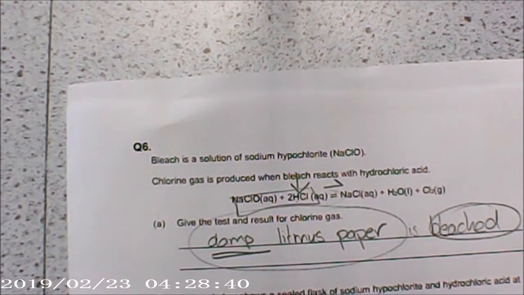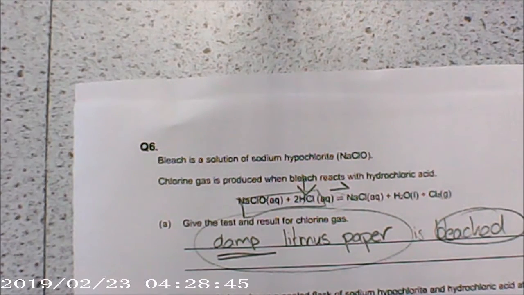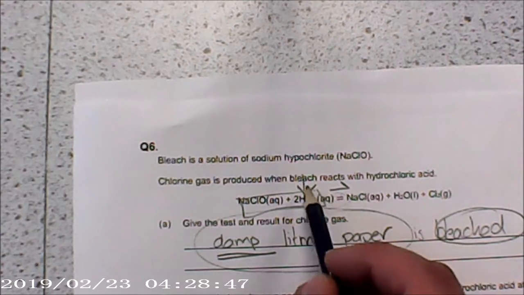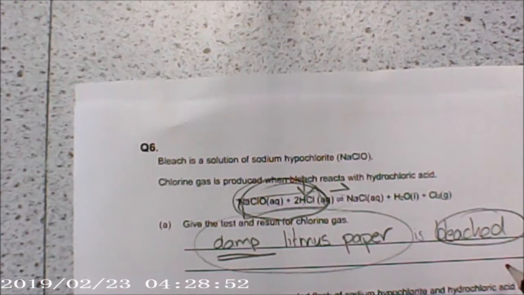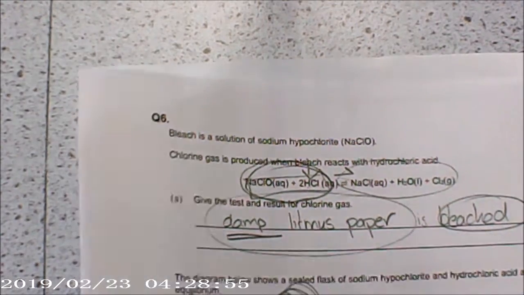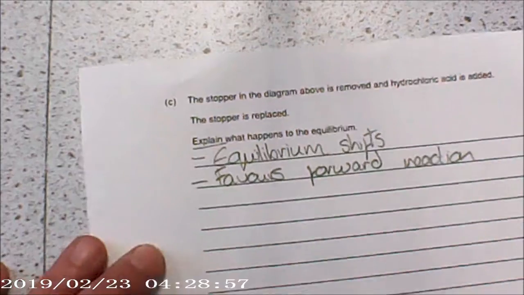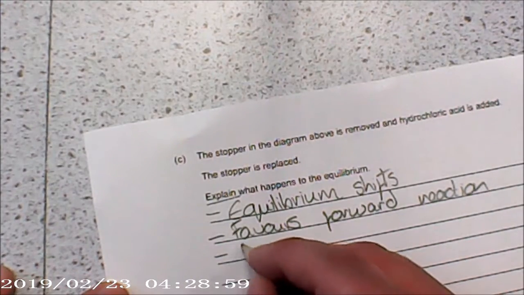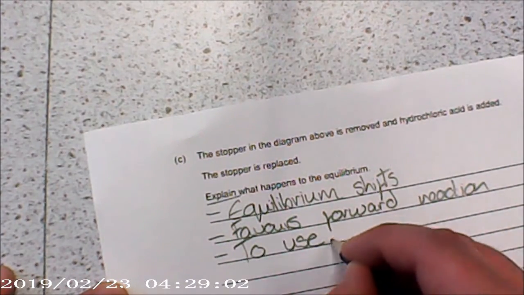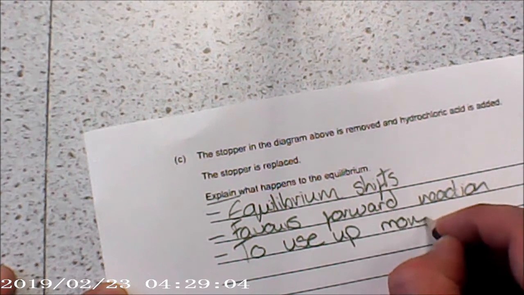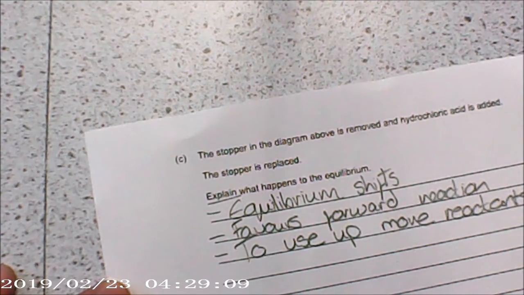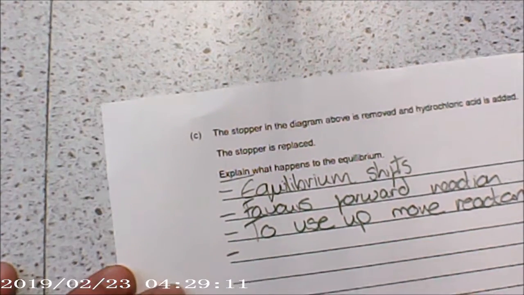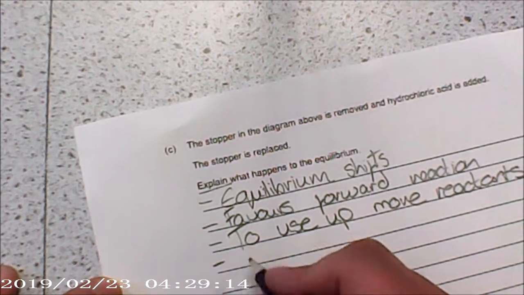Why does this happen? So that's what we're going to be moving on to next. So why does that happen? It's because it wants to reduce the reactants, or you can say produce more products. Either way. Logically, to me, I would put to use up more reactants. It's going to be your 3rd mark. So it keeps doing that until a new equilibrium is reached.